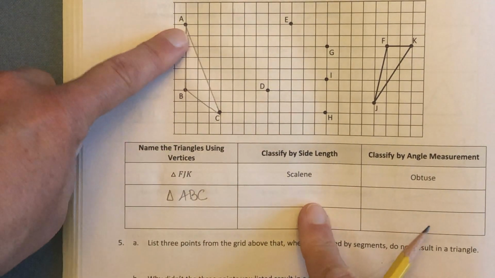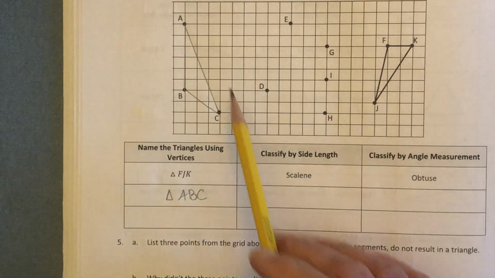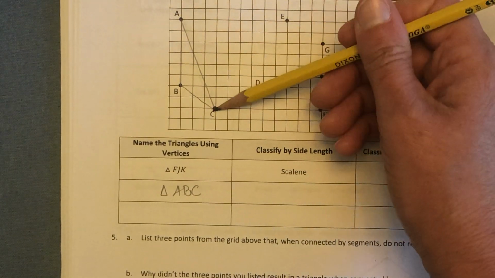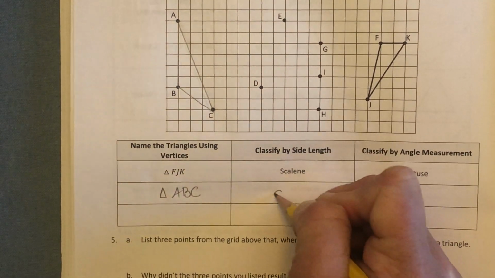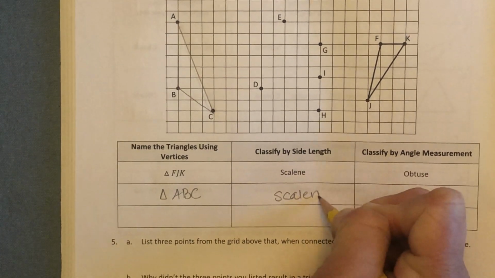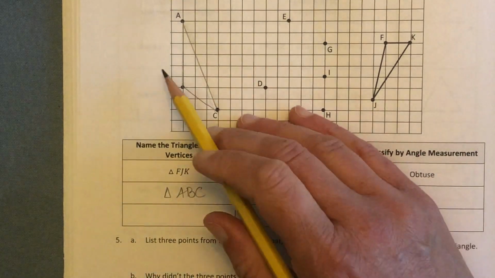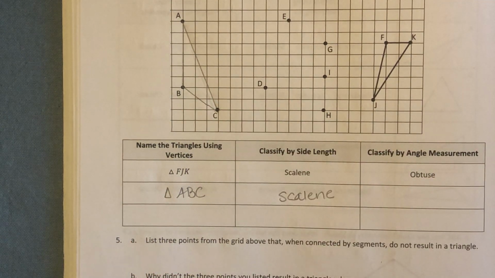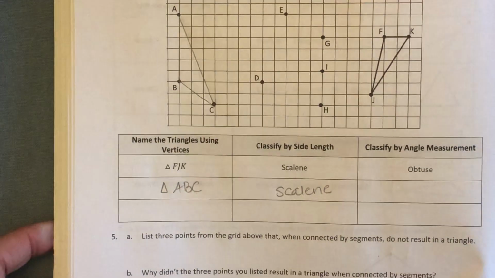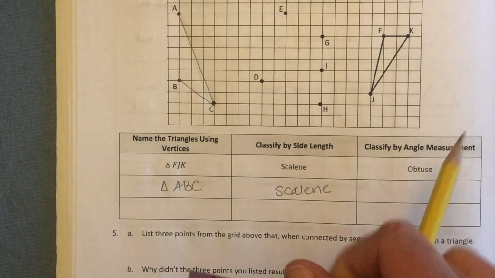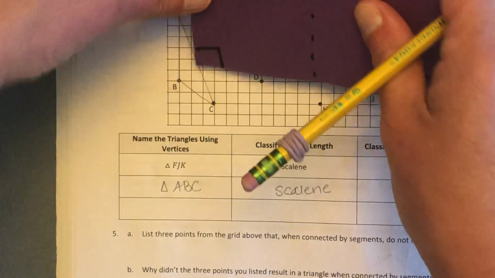And then I'm going to decide what kind of triangle is triangle ABC. Let's look at his sides. Wow, none of these sides are equal, so he's a scalene. And let's look at the angles. If I need to, I can pull out my measuring tool. I think I'll just use this one right here from my lesson the other day.